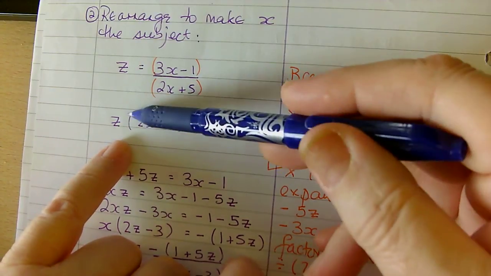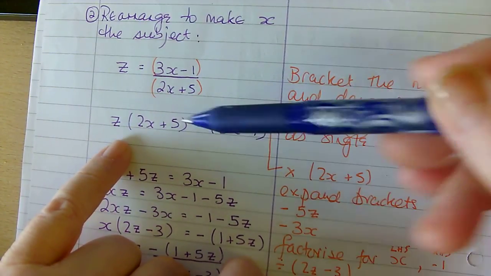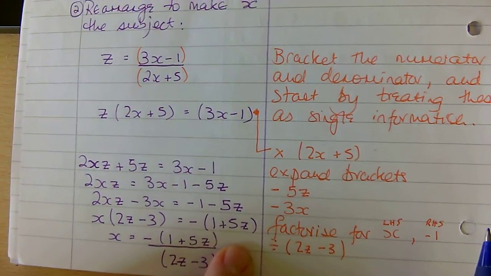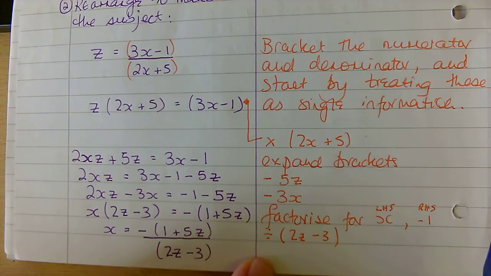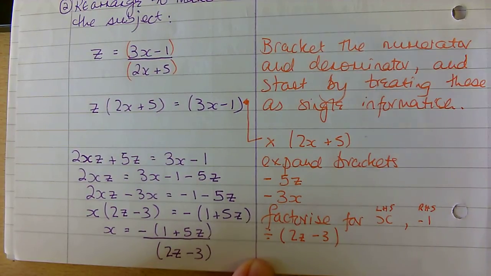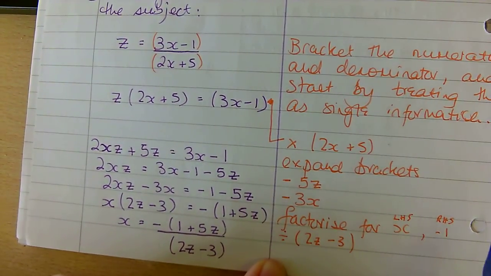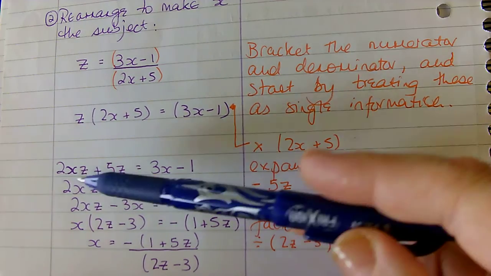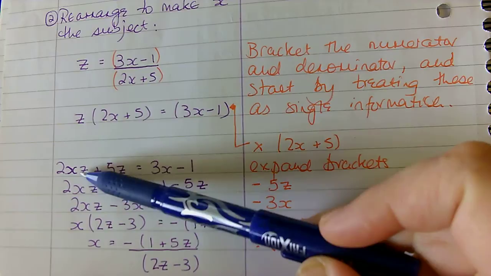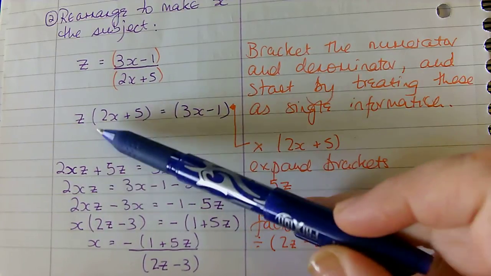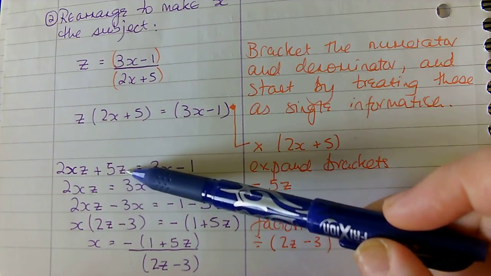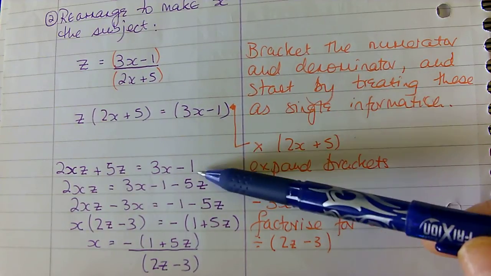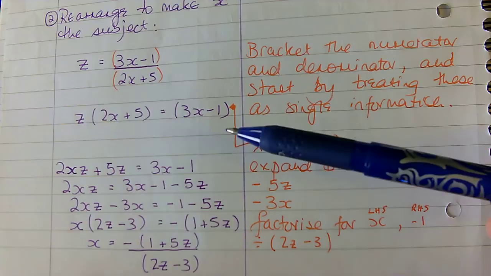So you can see immediately why the brackets are important. And what happens then is that we should expand the brackets. And that gives us z times 2x, 2xz, z times 5, 5z, and 3x minus 1 can come out of its brackets now because it's clear that there's nothing else going on that side.